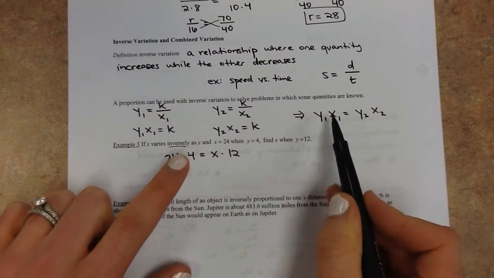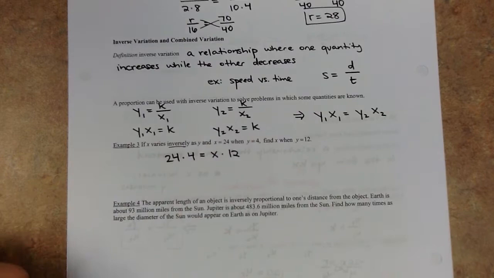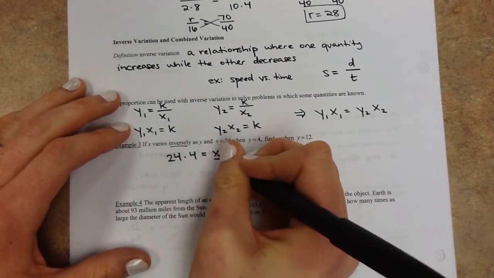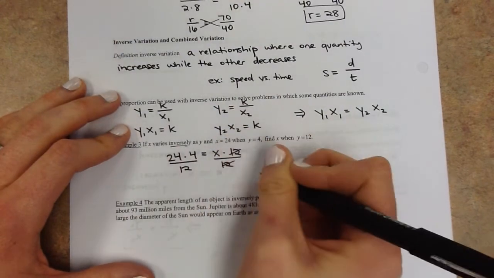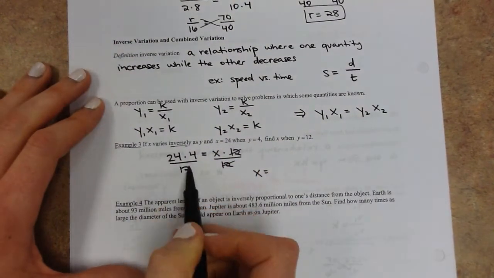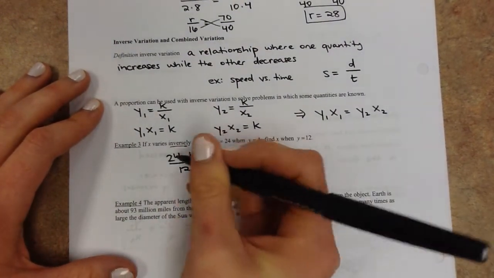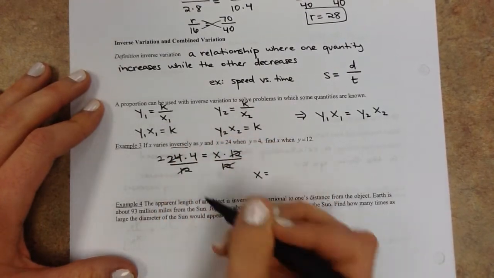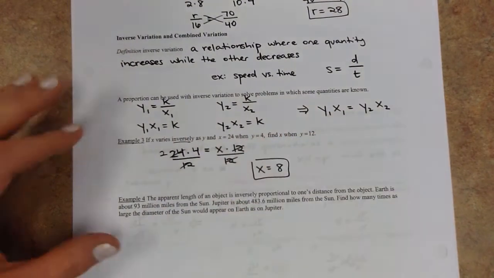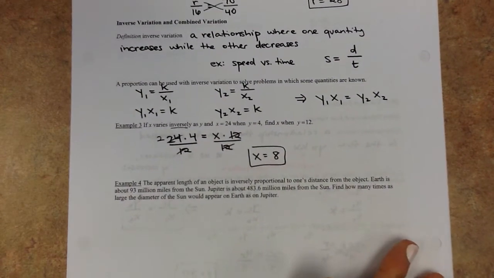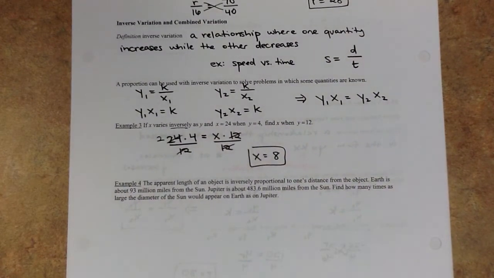So I'm basically just plugging things into this formula right here. And then I divide both sides by 12. Okay, these will cancel, and then I get x equals, so I can actually reduce these down. 24 and 12 will reduce down to 2 over 1. Then I have 2 times 4, which is 8. So that's that answer.